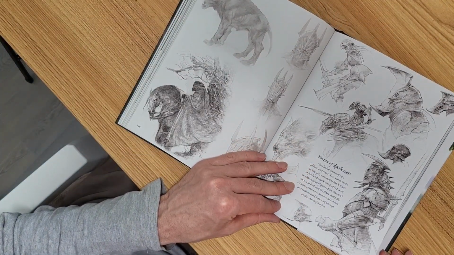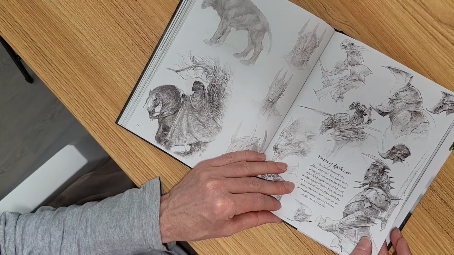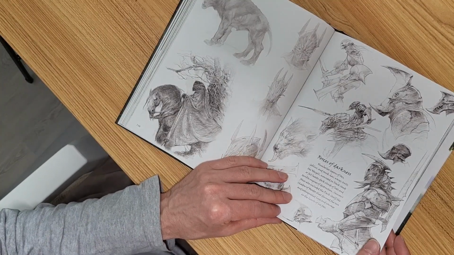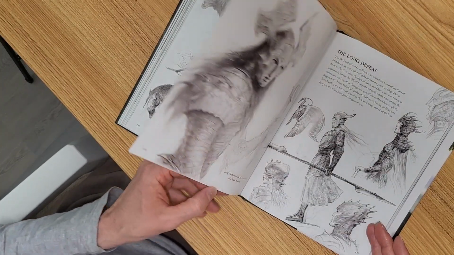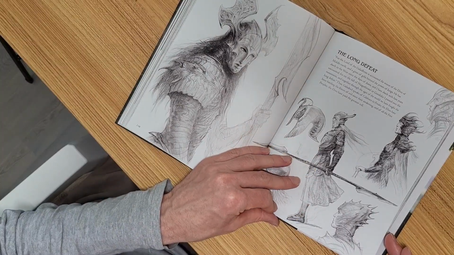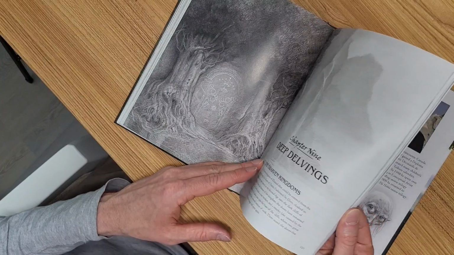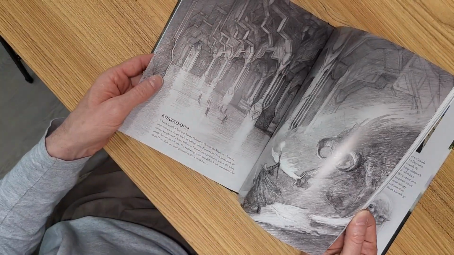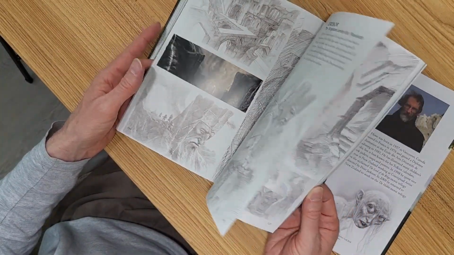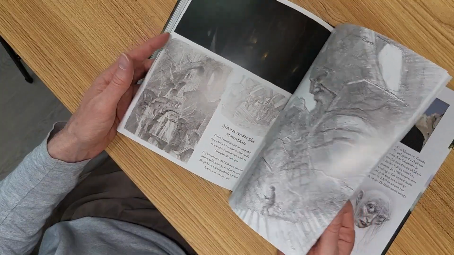More monster design. Well, kind of Uruk-hai or ox. Okay, so it's going to stop there. Just show you a little bit more.